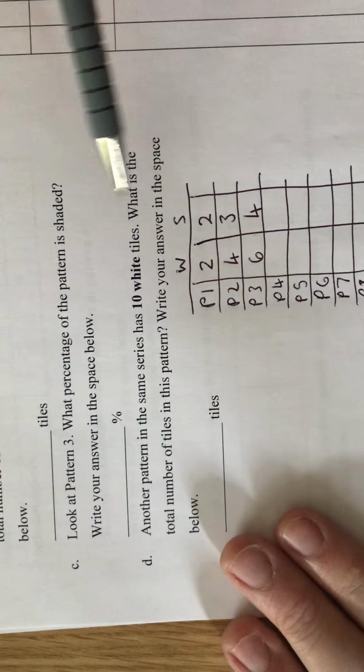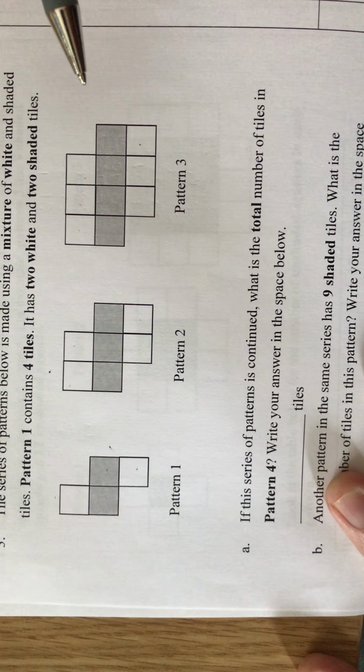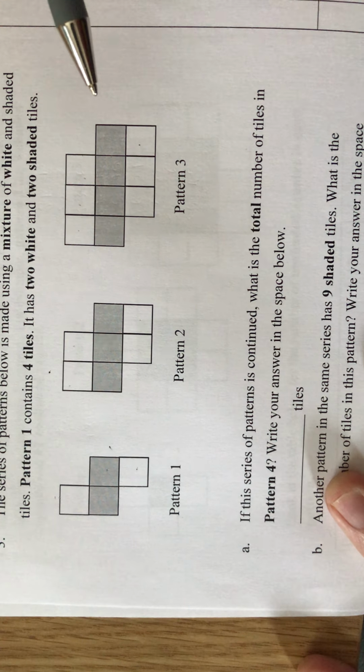Now, we don't need to draw out this pattern. That will take you too long. So we want to teach you the quickest way of doing it. And I think that this is the quickest way because you don't need to draw this pattern out. You could, but it would take you a long time.